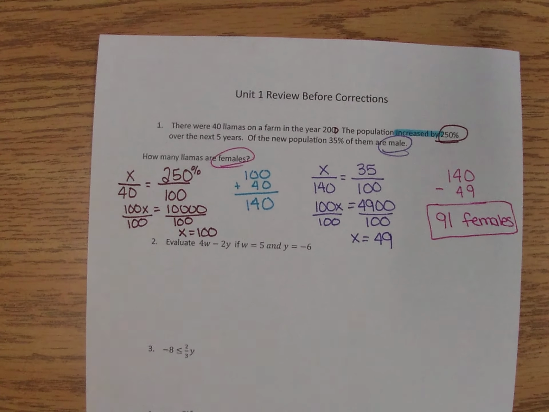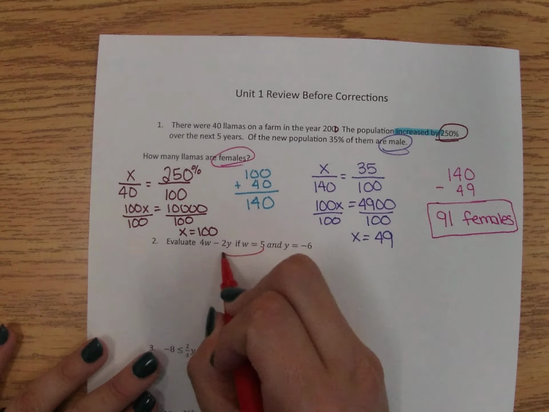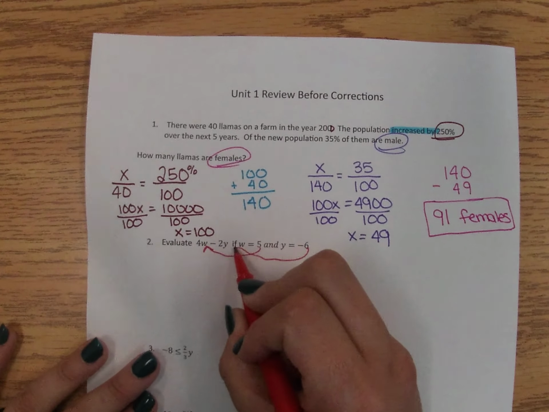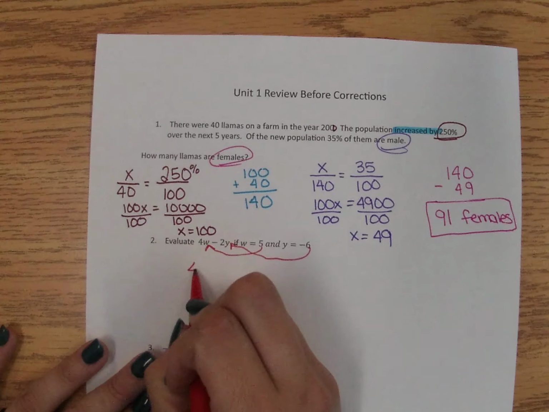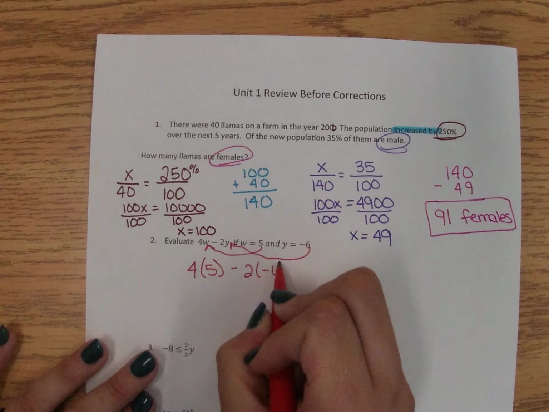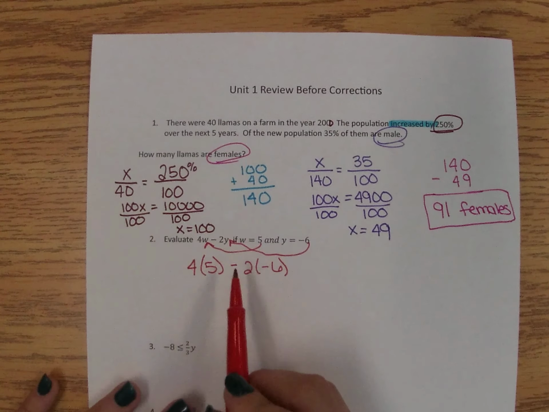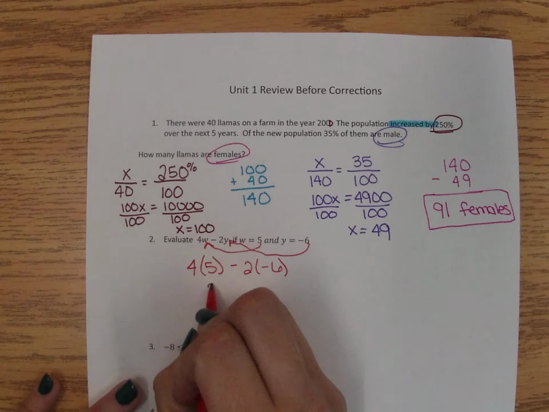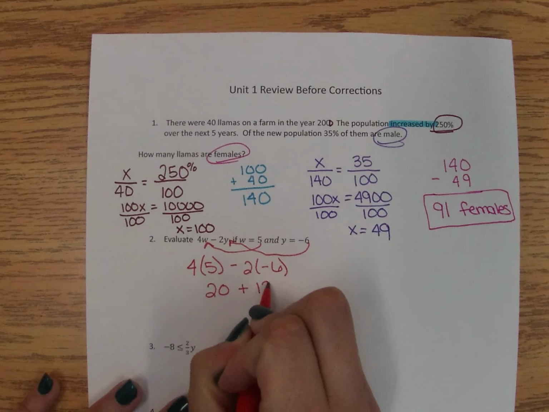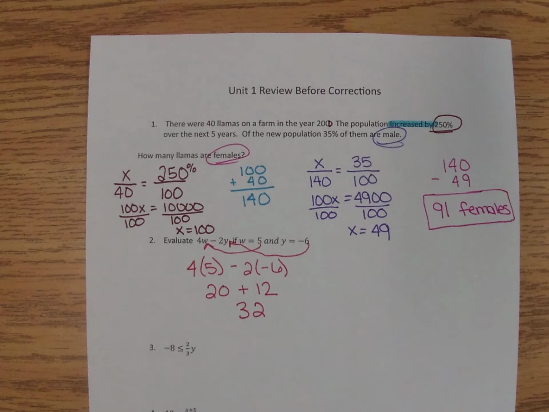Okay, number 2 is asking us to evaluate. So if we're going to evaluate, we are going to plug 5 in for W and -6 in for Y. And most of us did an excellent job of realizing that we needed to do this. You can type this directly into the calculator just like you see it, but if you choose to do this by hand, then you need to recognize that a negative times a negative is a positive. And so this would give us an answer of 32.